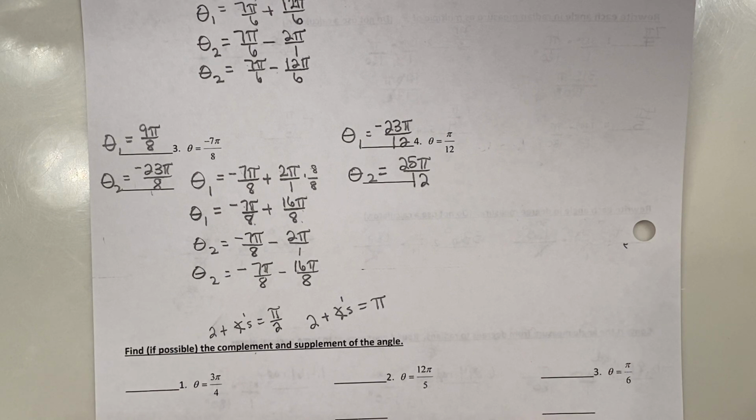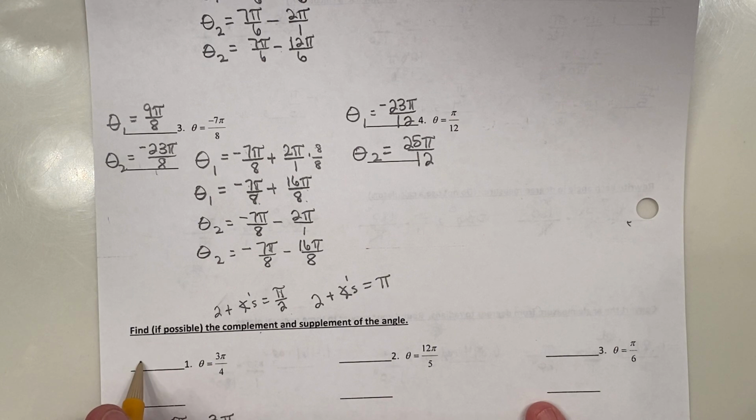All right, complement means 90 or pi over 2. So take pi over 2, subtract the given angle. Let's see what our answer is. If it's positive, it goes on the blank. If it's negative, we cross it off and put none. Common denominator. We need a common denominator of 4, so we'll multiply by 2 over 2. So 2 pi over 4, that makes sense. Pi over 2 minus 3 pi over 4.